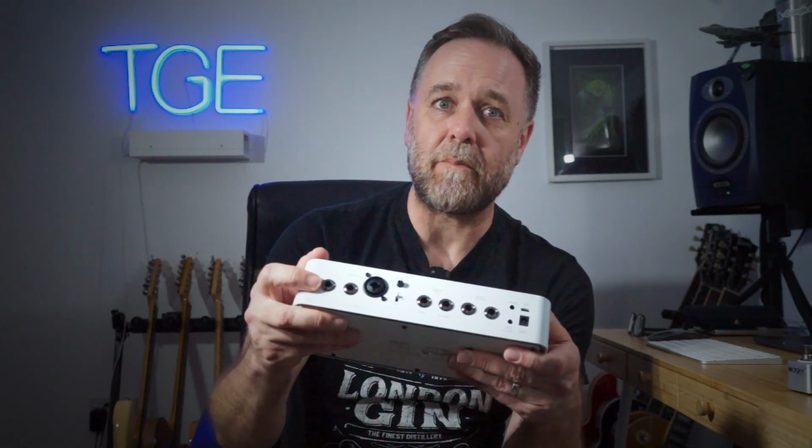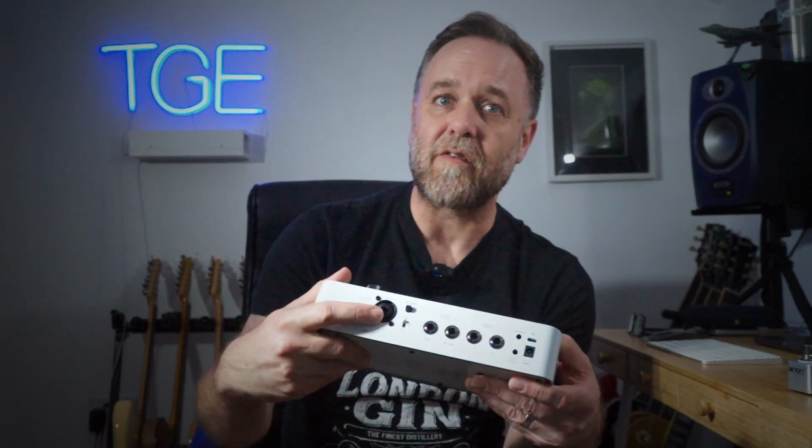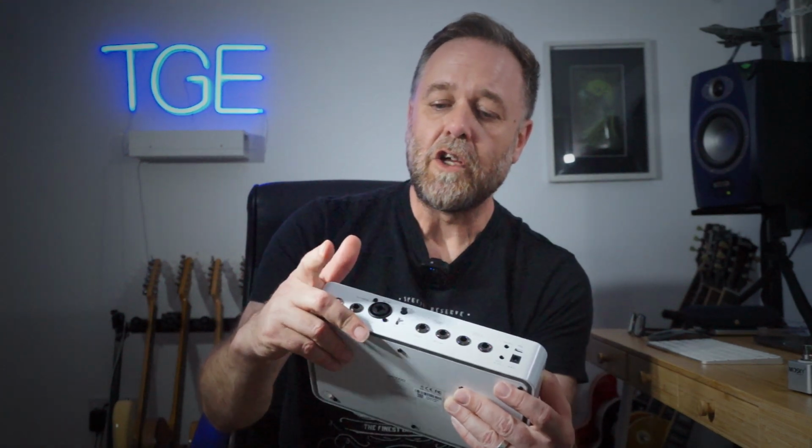So just to show you, at the back of this there is an expression pedal input, then there's a guitar input, but then there's this other input, which is a microphone input, which you would use if you wanted to capture an amplifier. But it also is a combi jack, so you can plug a jack in here. You use this input to be able to capture pedals.